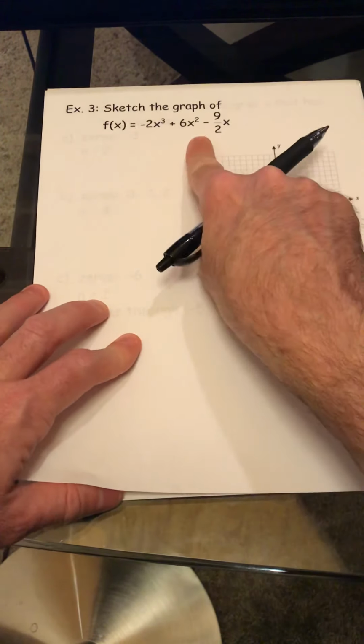So, as x approaches negative and positive infinity, well, when it is odd and negative, the y values are opposite of x. So as x goes down, y goes up. As x goes up, y goes down to negative infinity. There can be up to 2 turning points. Now our x-intercepts.